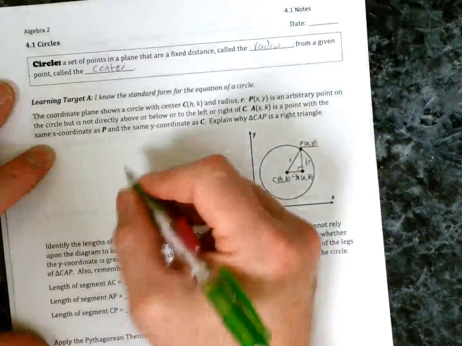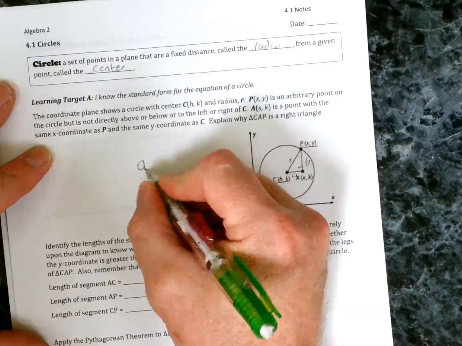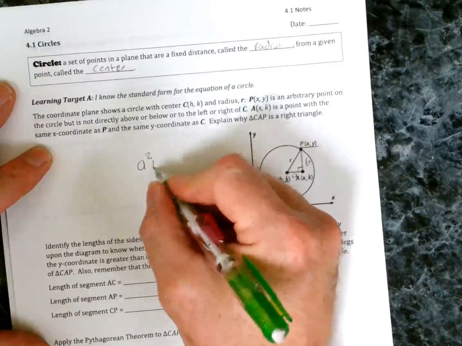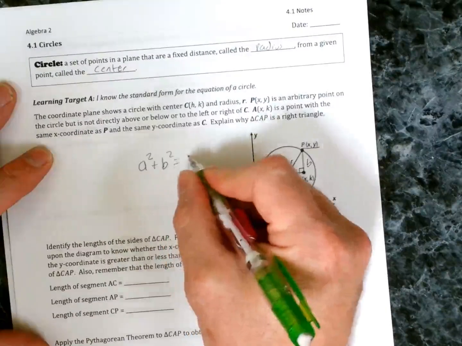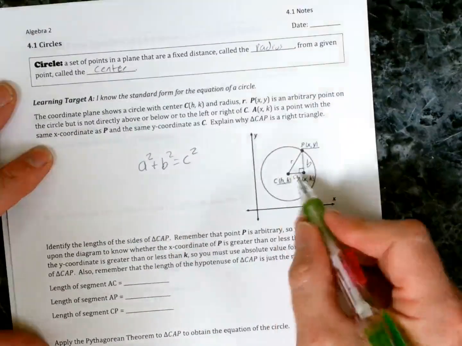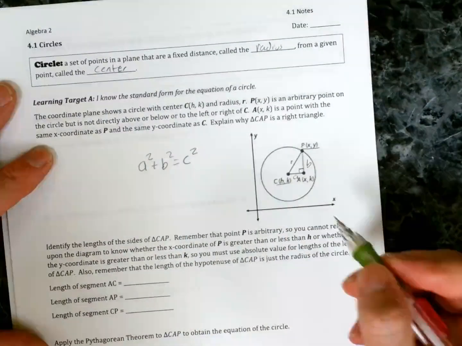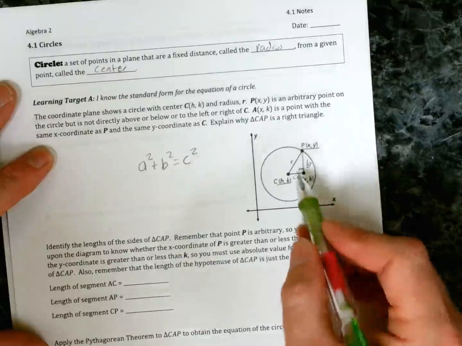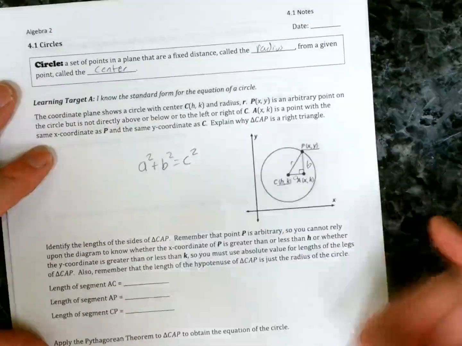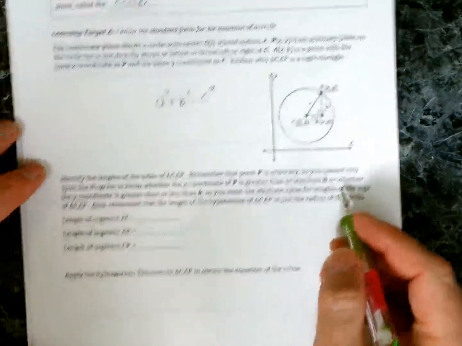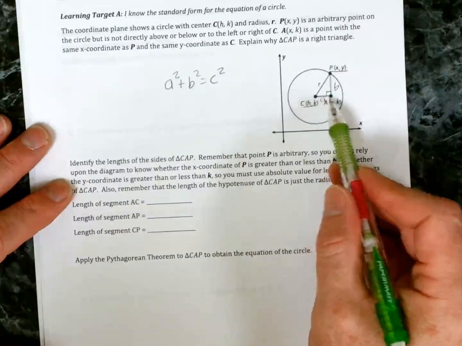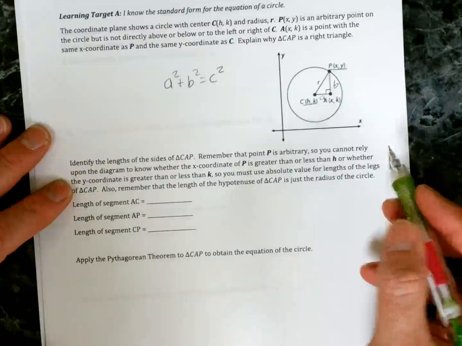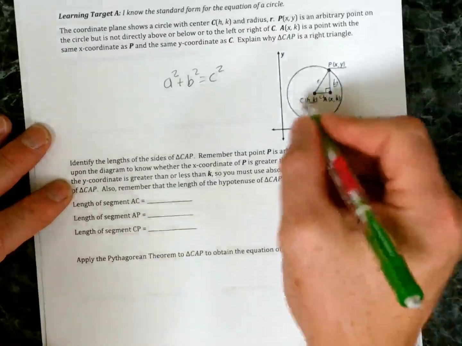In case you don't remember, we already have a formula for finding a distance in a right triangle, which is a squared plus b squared equals my hypotenuse squared, right? We're going to relate the formula to a circle to this right here. So we're going to identify the sides and look at C, A, and P, and find the side lengths.